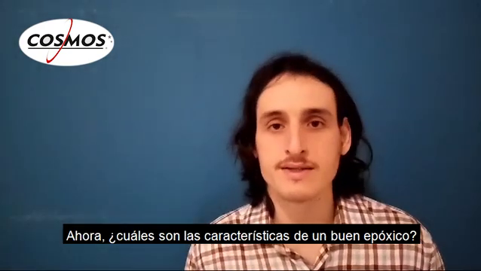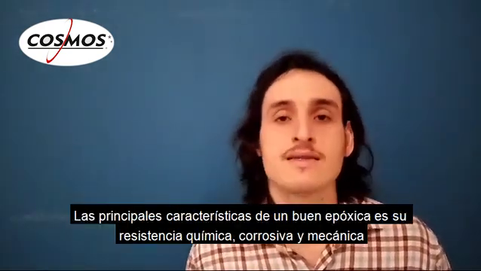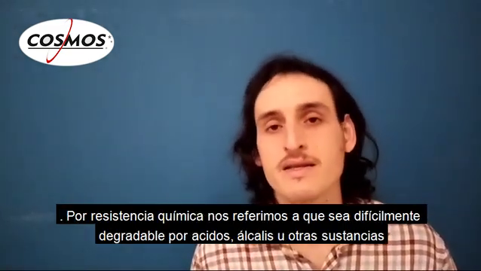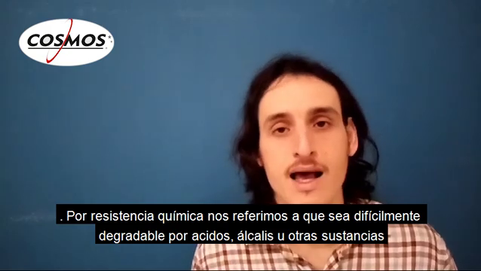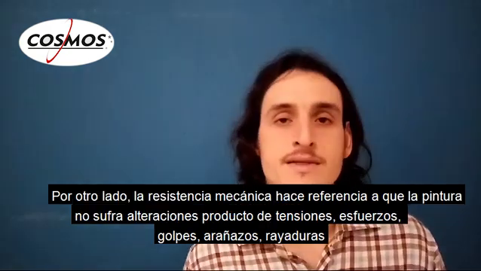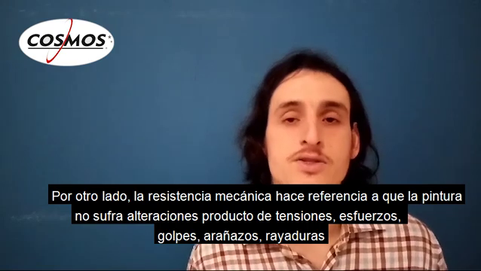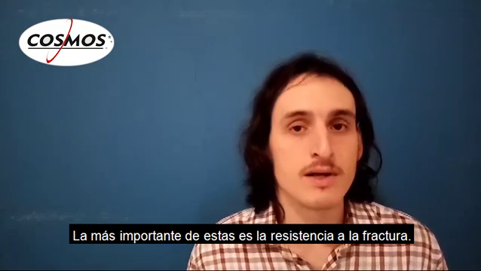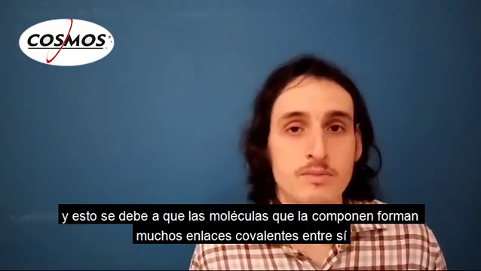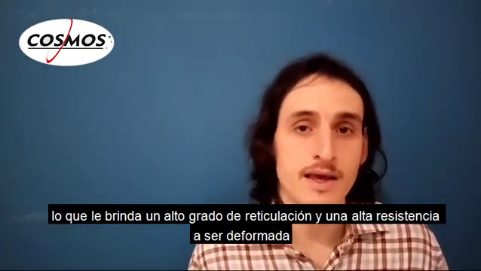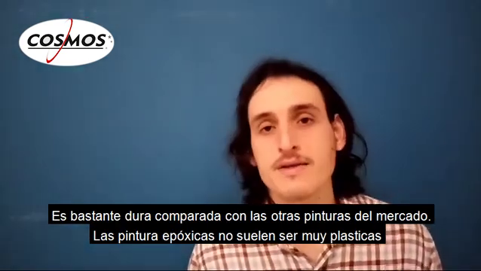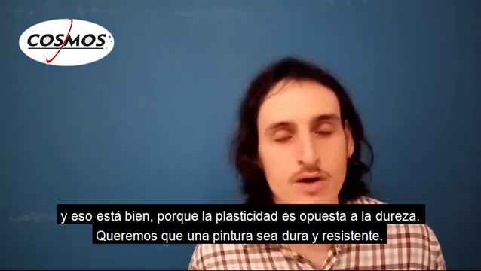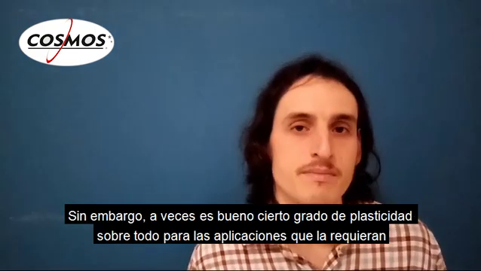Now, what are the characteristics of a good epoxy? The primary characteristics of a good epoxy are its chemical, corrosion, and mechanical resistance. Chemical resistance means that it is not easily degraded by acids, alkalis, or other substances. Mechanical resistance refers to the paint's ability to withstand stress, impacts, scratches, and abrasion, with fracture resistance being particularly important. This is due to the covalent bonds in its structure, giving it high cross-linkage and resistance to deformation. Epoxy paints are typically harder and less plastic, which is desirable for durability, though some applications benefit from slight plasticity.